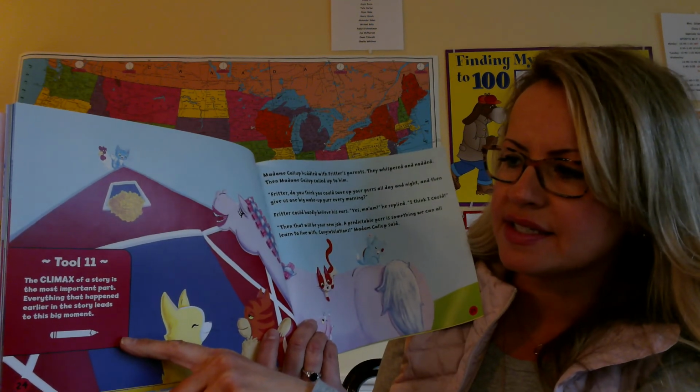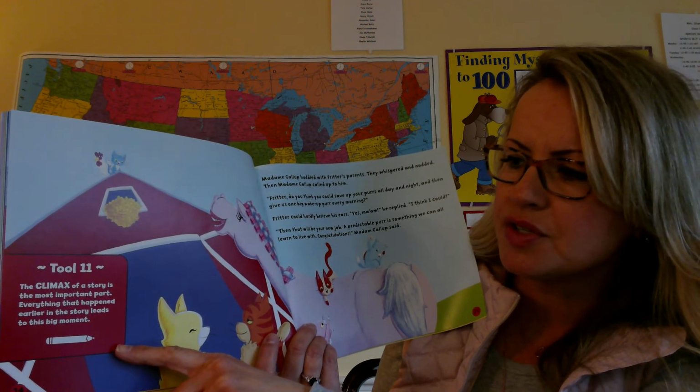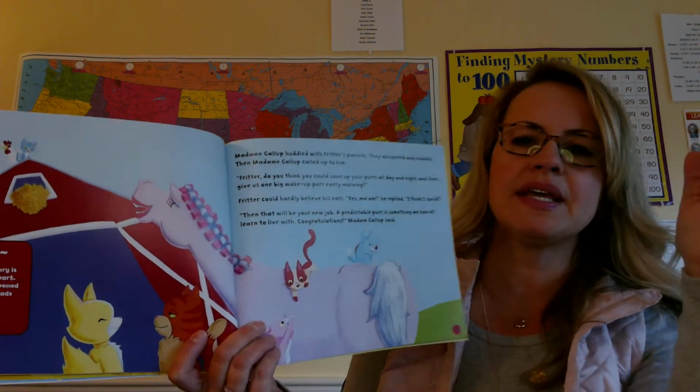Tool number 11. The climax is the part of the story that's the most important. Everything that happened earlier in the story leads to this big moment.